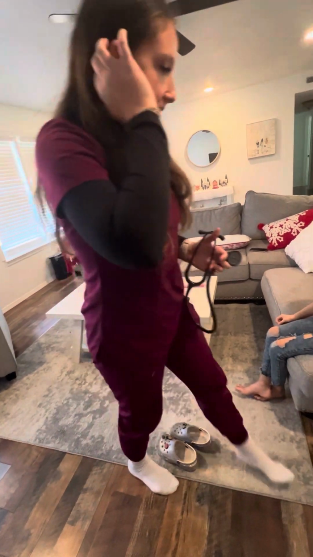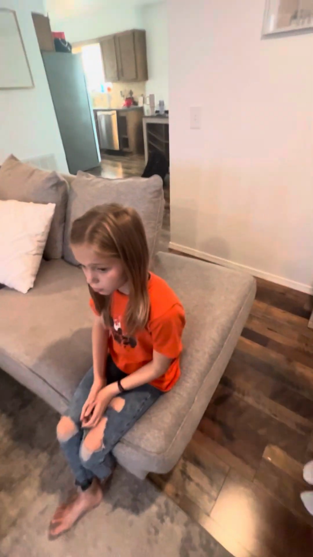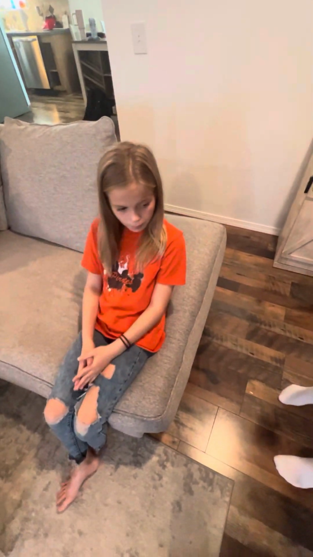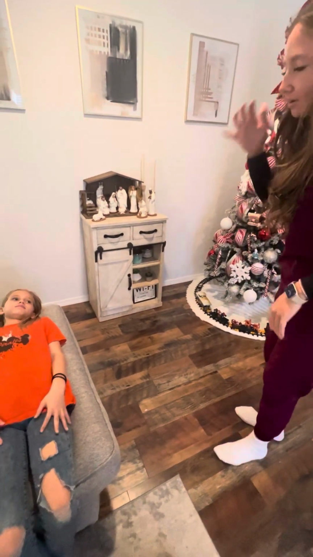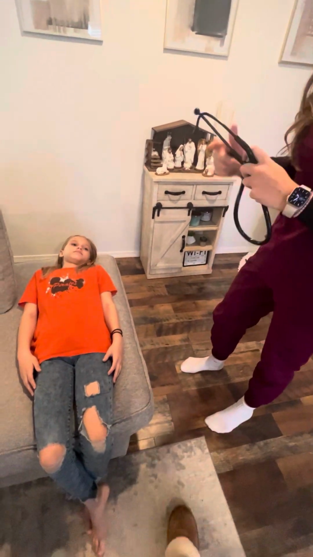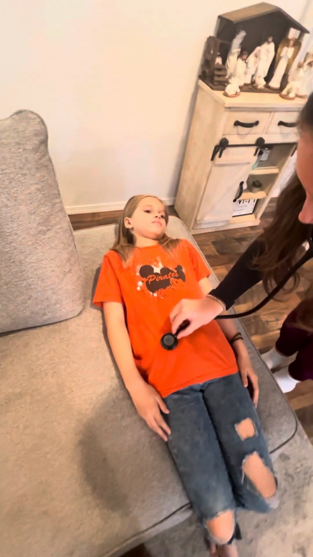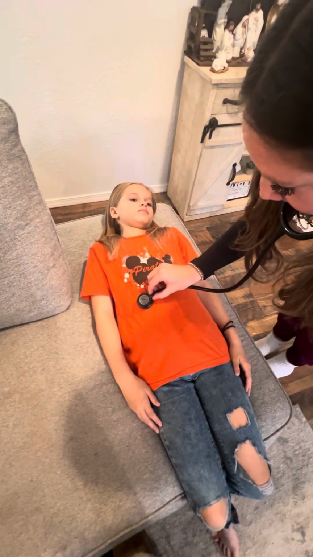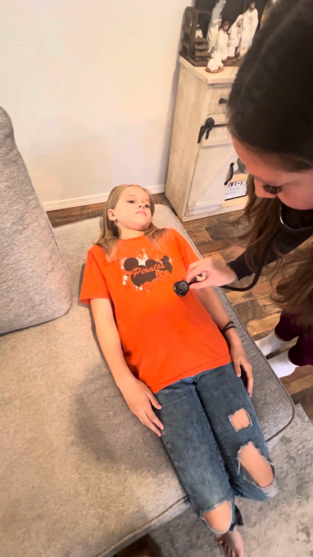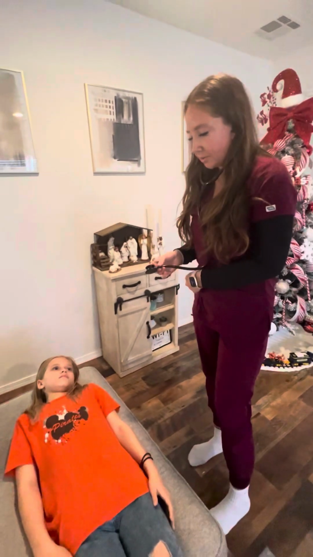I'm now going to do the same thing on your back, but first I'm gonna check your abdomen. So if you can just lie on your back. I'm just gonna do a quick assessment on your stomach. Okay, patient's abdomen contour is flat. And then I'm just gonna listen to your stomach really quick. Okay, all bowel sounds are normal active.